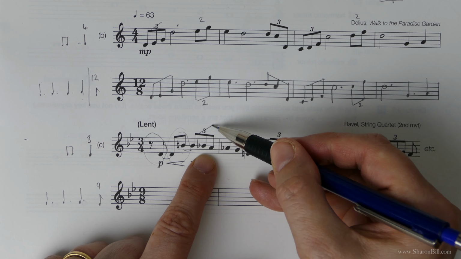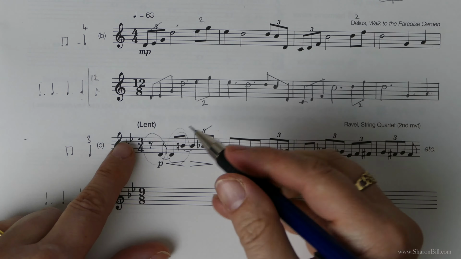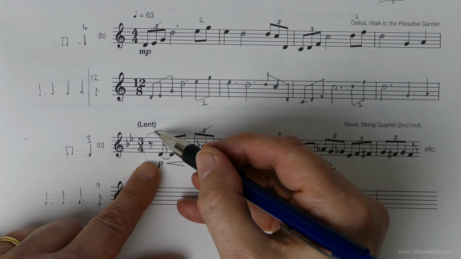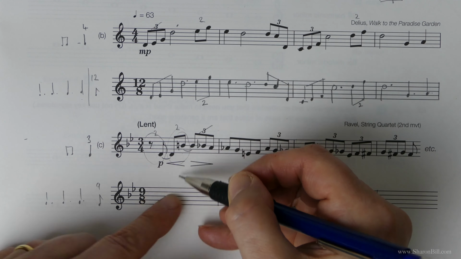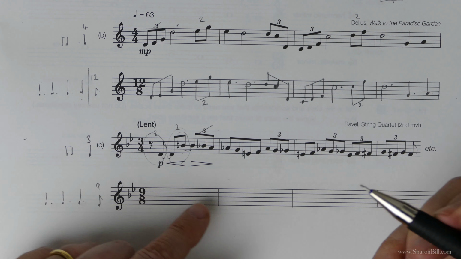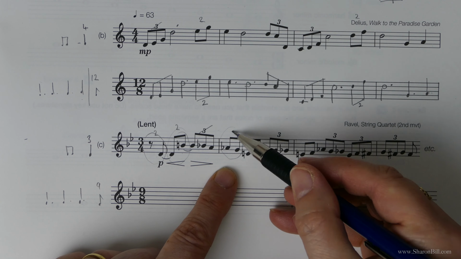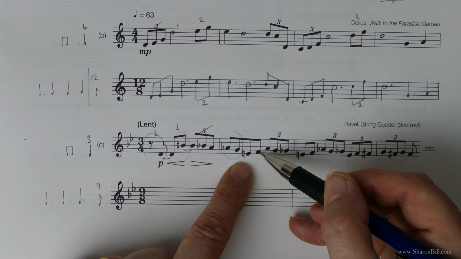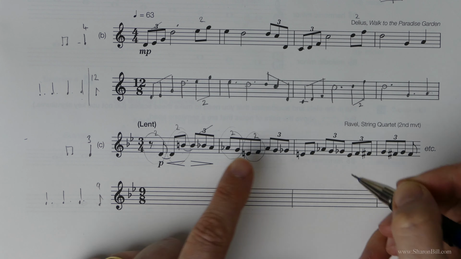So if we just remove the triplet, that will be okay. So these will have to stretch. We've got a group of 2 here that we'll need to stretch. We've got a group of 2 here that we'll need to stretch. And so the principle remains. So here's a group of 2. The fact that it's beamed doesn't change anything. Here's a group of 2. So we're going to have to stretch those into groups of 3.